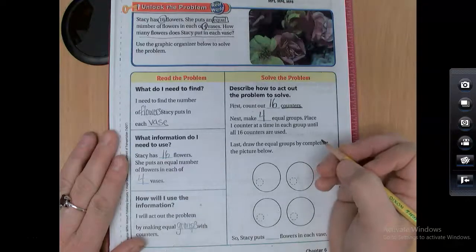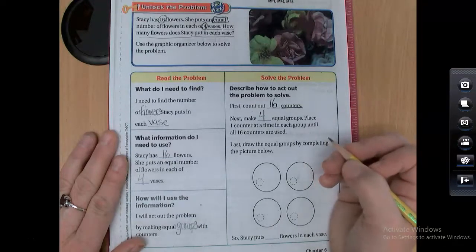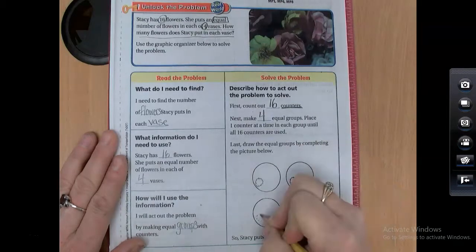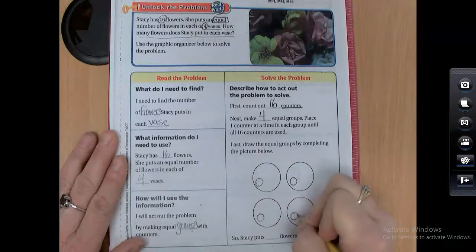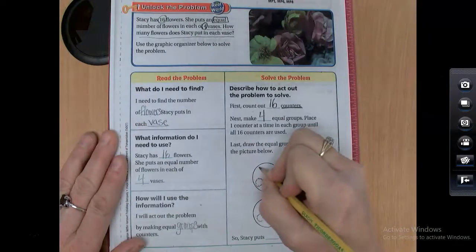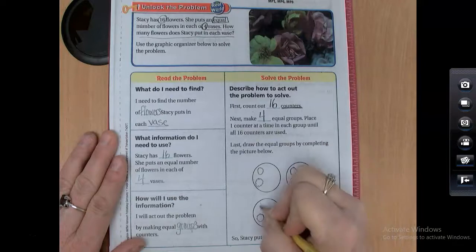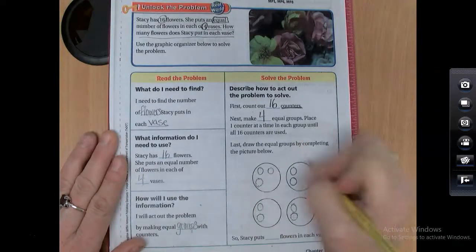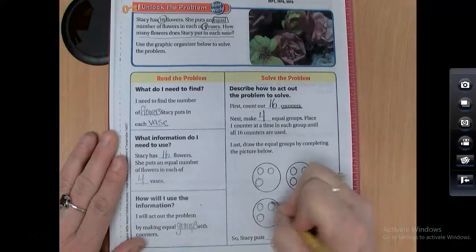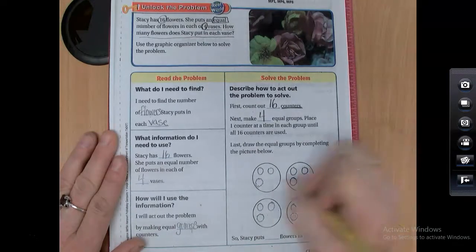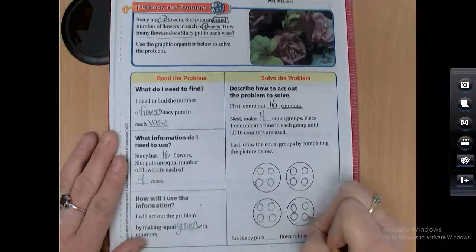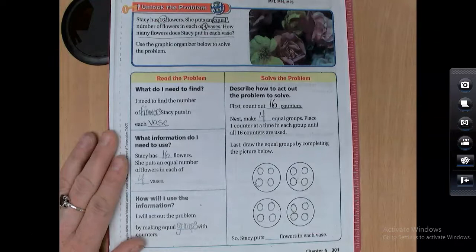We're going to go ahead and start putting our 16 flowers in each vase. So we have 1, 2, 3, 4, 5, 6, 7, 8, 9, 10, 11, 12, 13, 14, 15, 16. So we have to stop because I got to 16. That's all the flowers that I have.